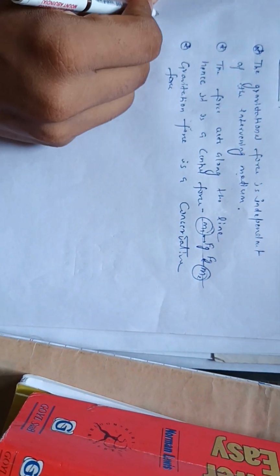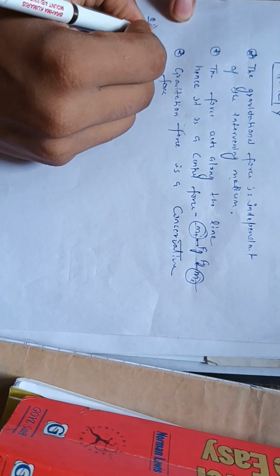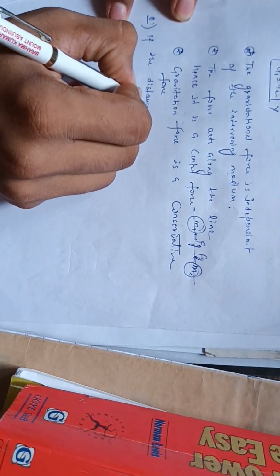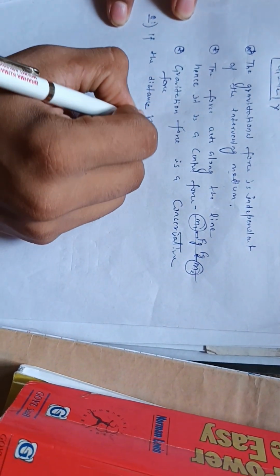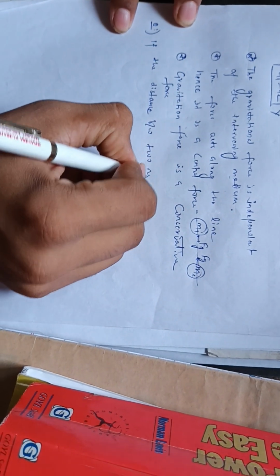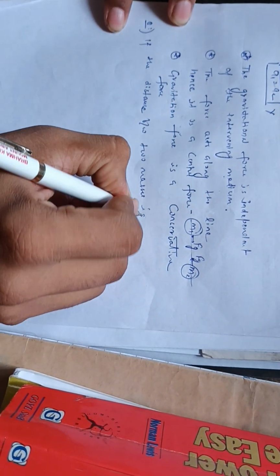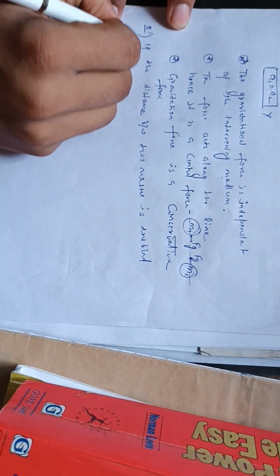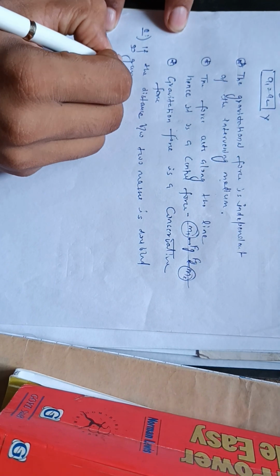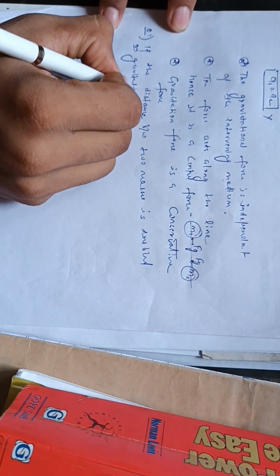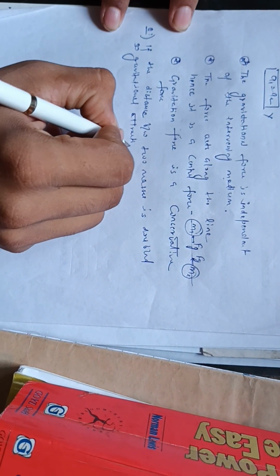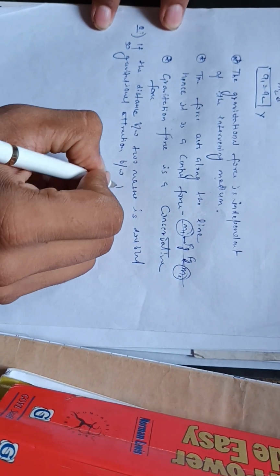Now let us do an example question for it. The question is: if the distance between two masses is doubled, what happens to the gravitational attraction between them?